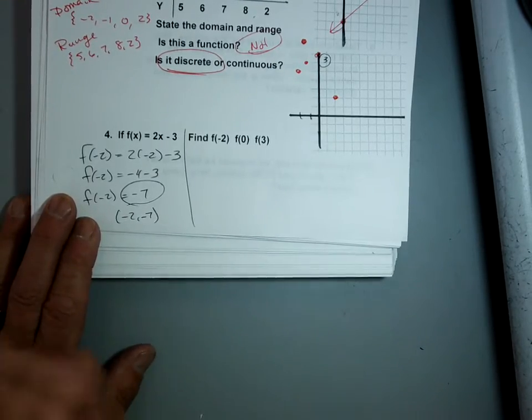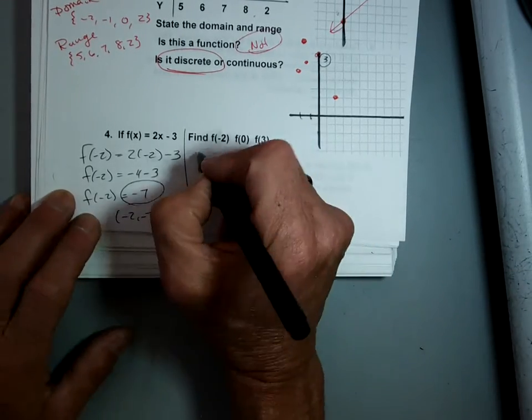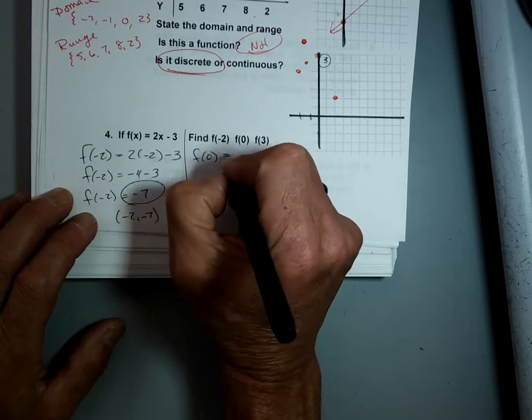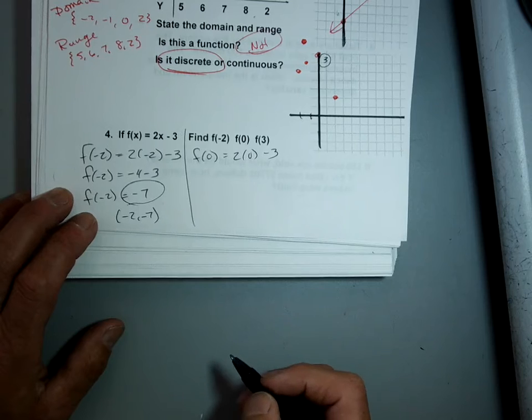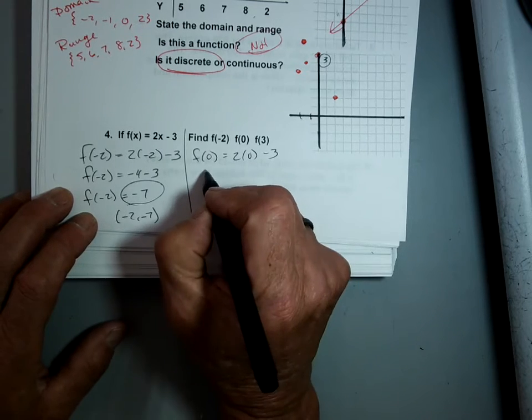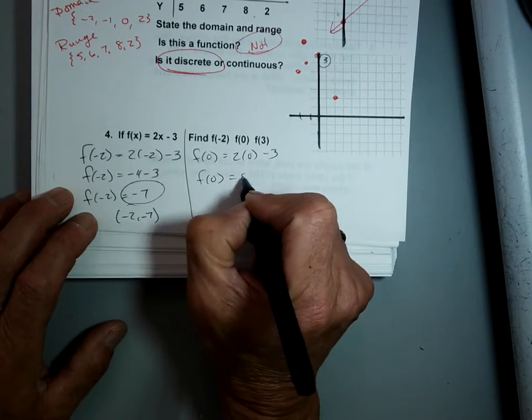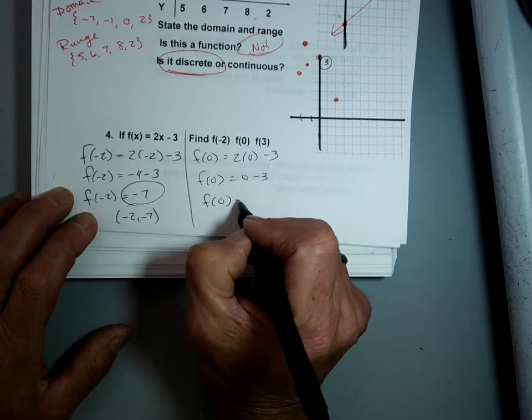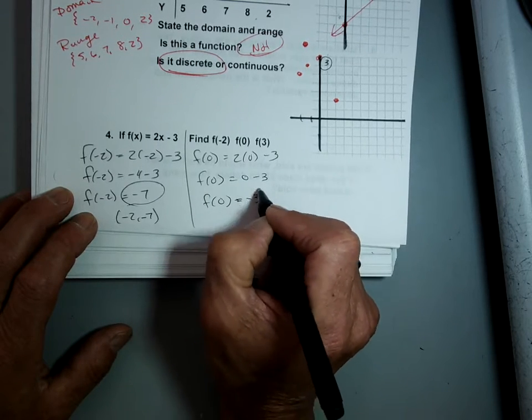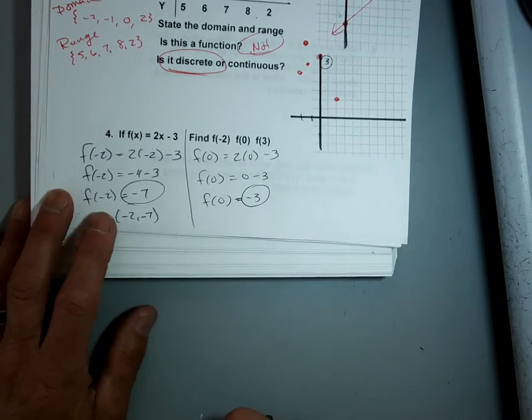That's all I need. F of 0, okay? F of 0 is equal to 2 times 0 minus 3. 2 times 0 is 0. So f of 0 is 0 minus 3, or f of 0 is -3, okay? How am I doing?